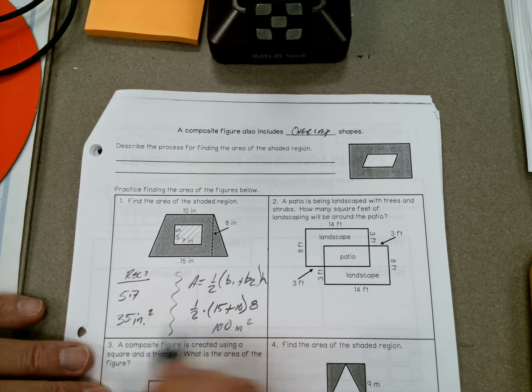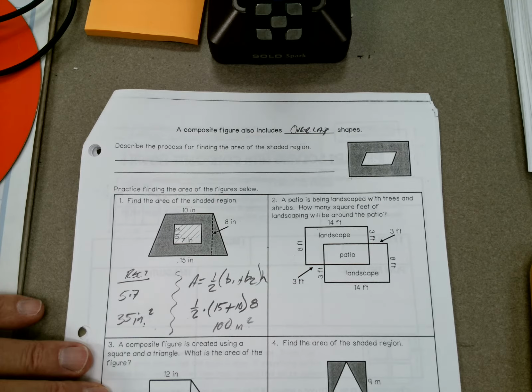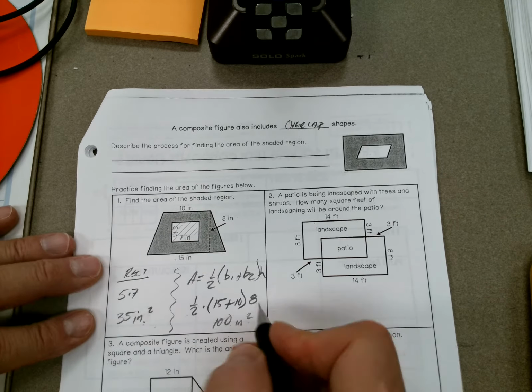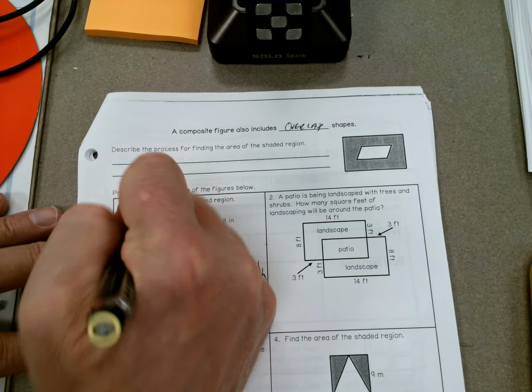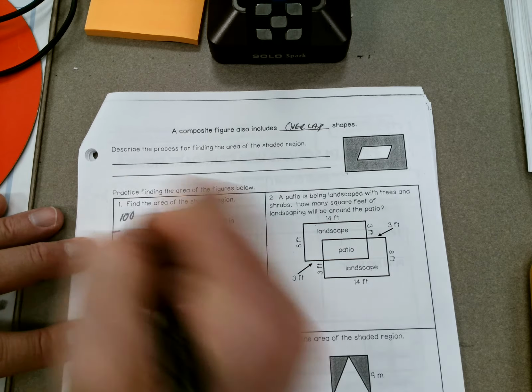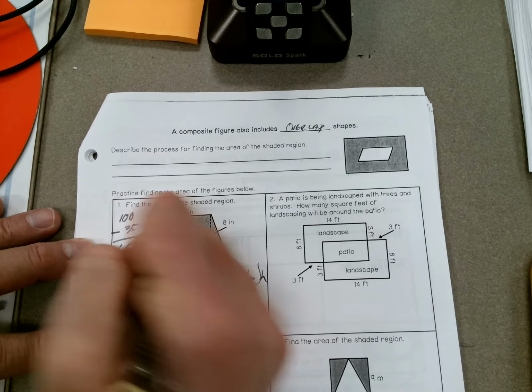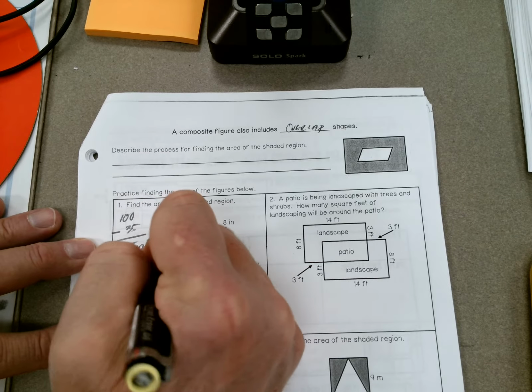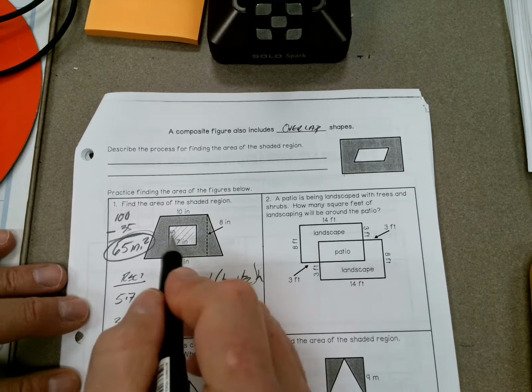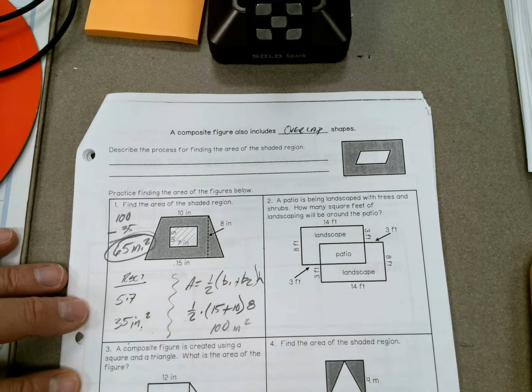So now this is an overlap. So what we have to do is subtract the two. So it's 100 minus the 35. And that ends up being 65 inches square. So that's the area of just the shaded region.